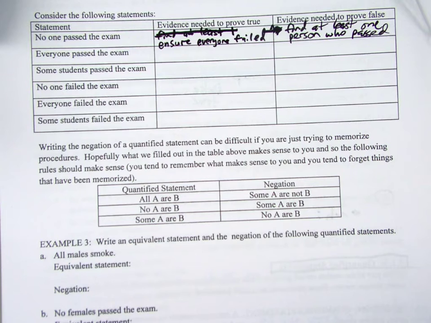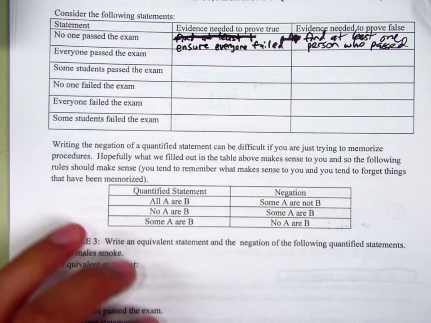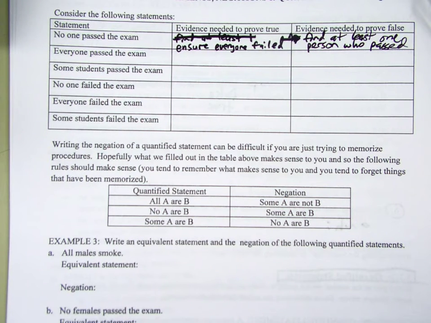All right, let's see if you guys can take a minute here and fill out the rest of the table on your own here without me. And then I'll ask group by group what we got.